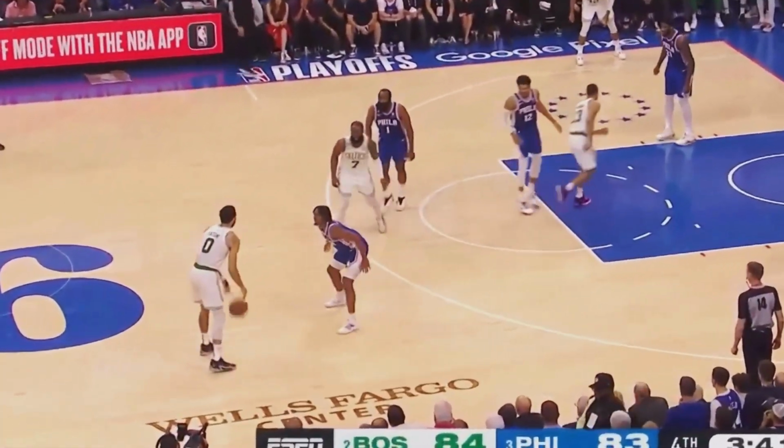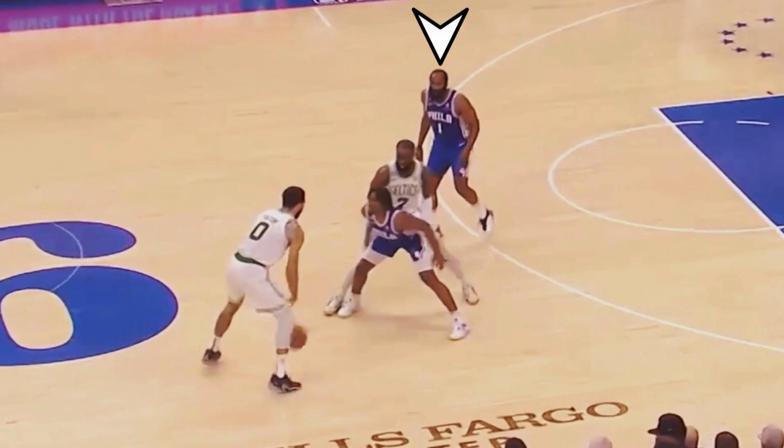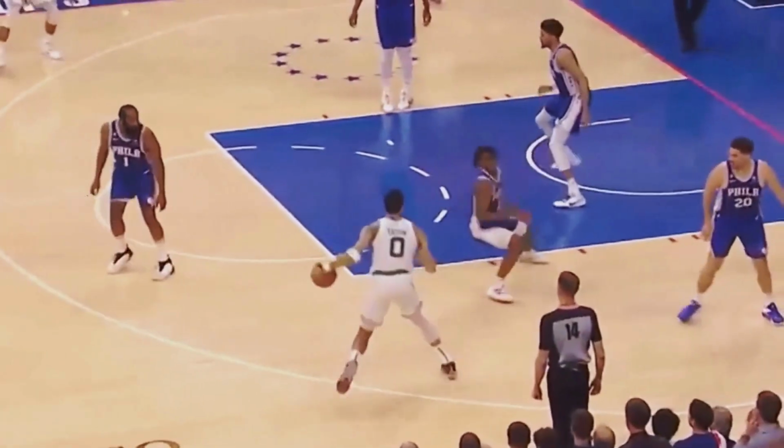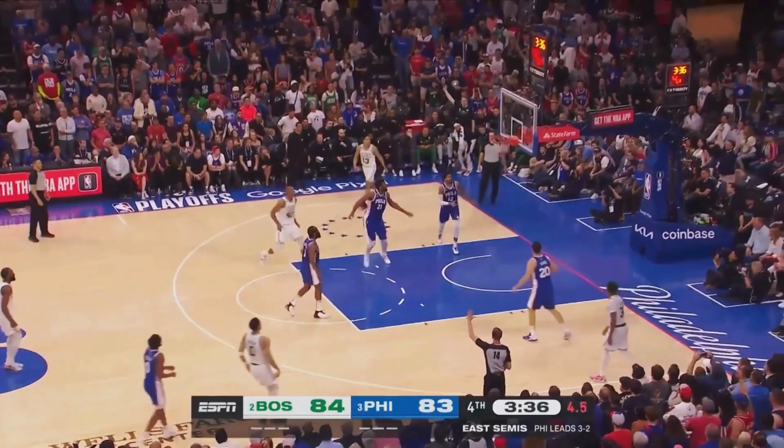Notice how on this play, the drop defender is positioned to meet the ball handler when he comes off the screen. Rejecting in these scenarios is money because that defender is not in a position to cover a reject. Quick sit dribble, Tatum. That's two in a row.